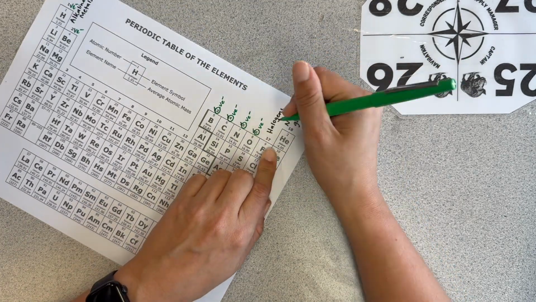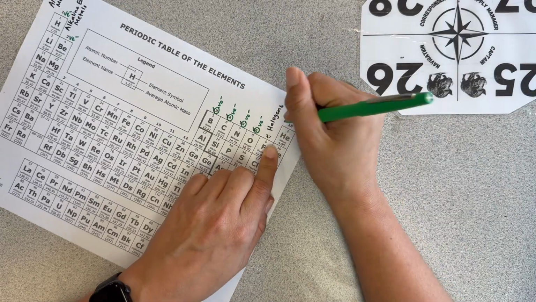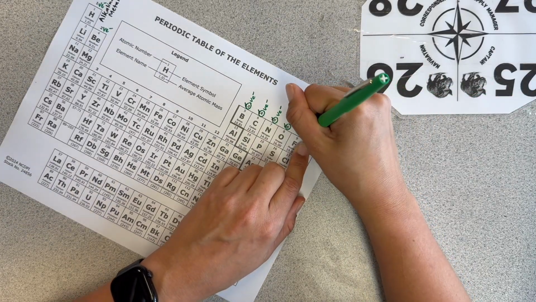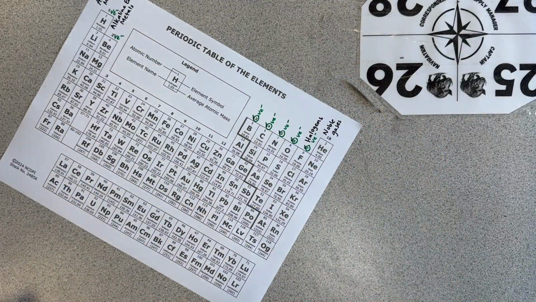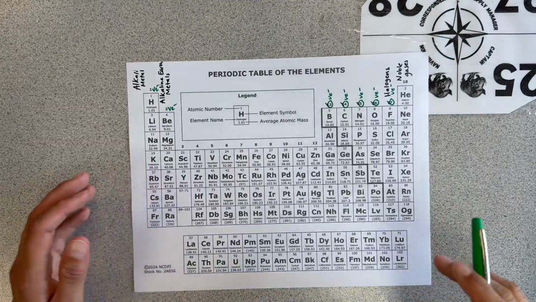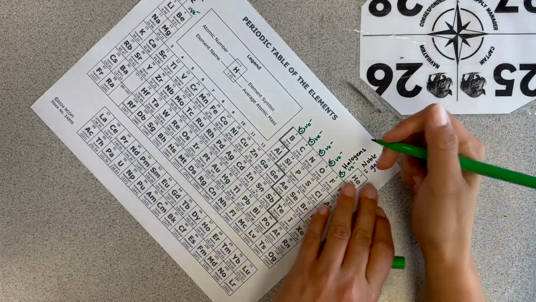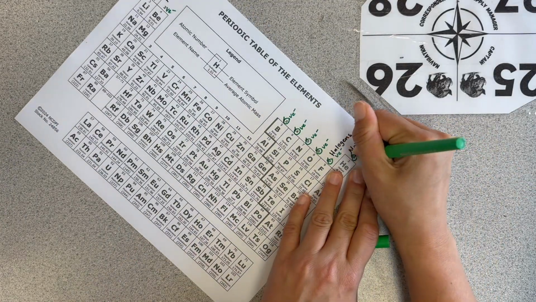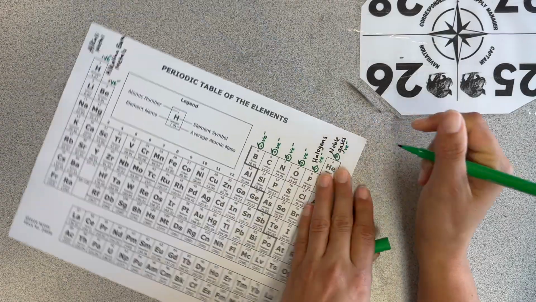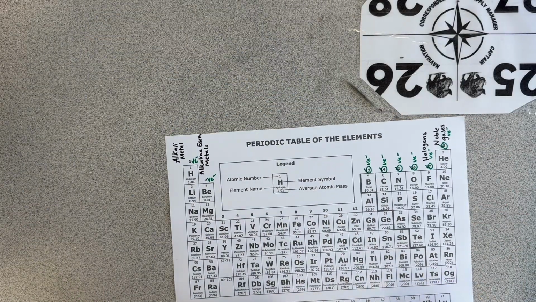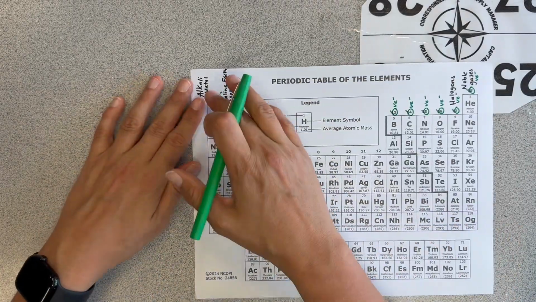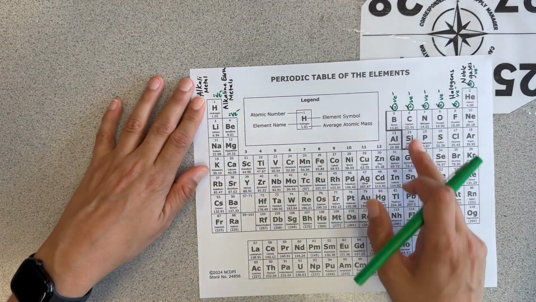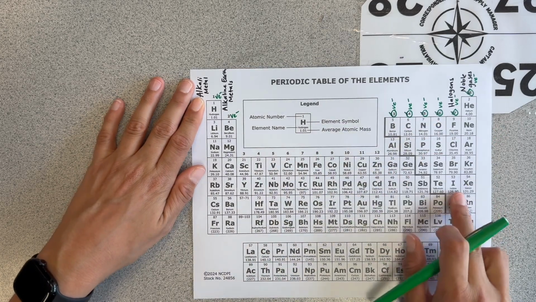And then for the halogen group, we have 7 valence electrons. So we're going to circle that 7 and write valence electrons for 7. And then for noble gases, we have 8 valence electrons. So we're going to cross out that first number, save the second, and write VE minus for valence electrons. So now we have all our valence electrons labeled. And that takes care of all of our columns, which are also known as groups or families.